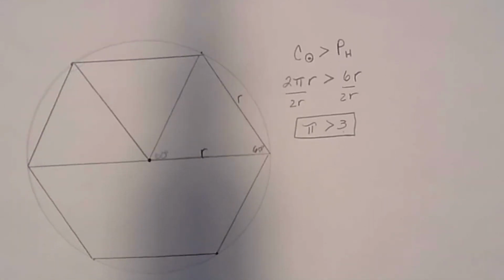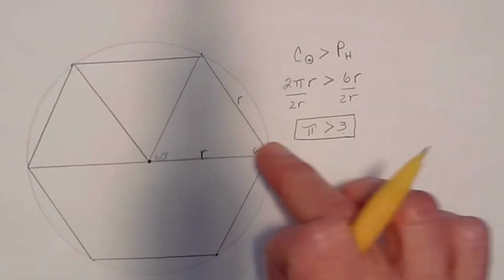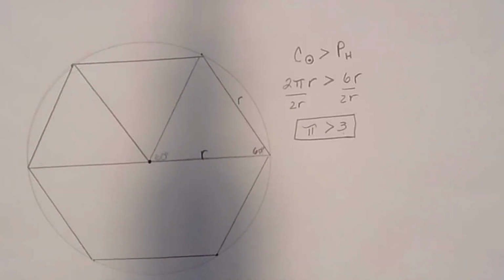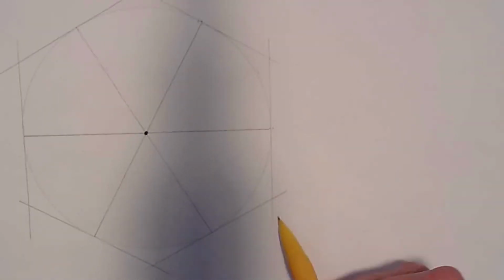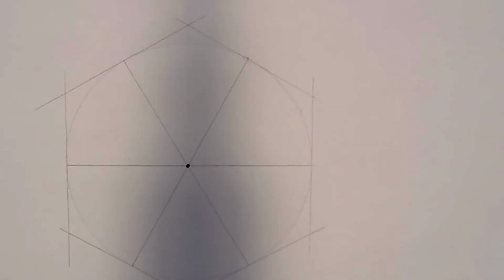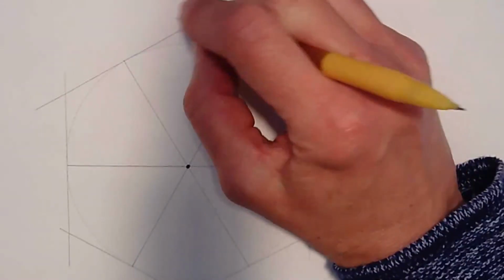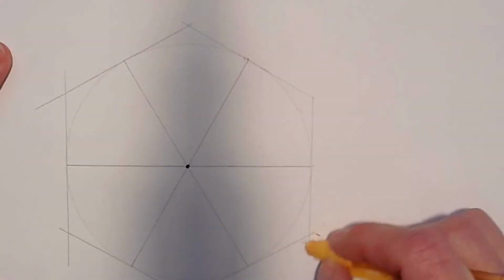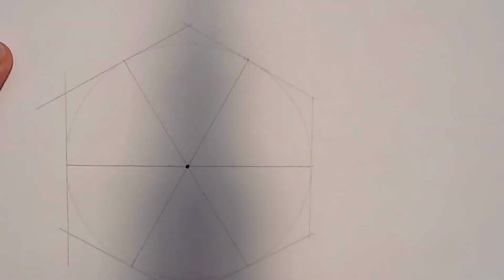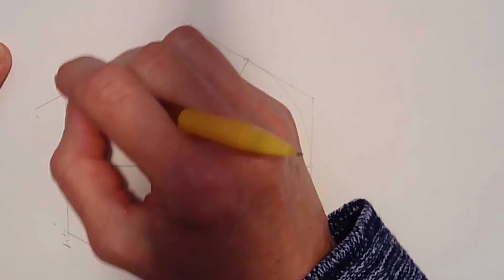Well, here I put my polygon inside, so I inscribed it. So now what I'm going to do is I'm going to circumscribe my hexagon around my circle. And I did this ahead of time because it takes a few minutes, but what you'll notice is I'm going to go back now and just go ahead and erase some of my extra lines, because when I did this, I just used a ruler and a compass, so I had my straight edge.